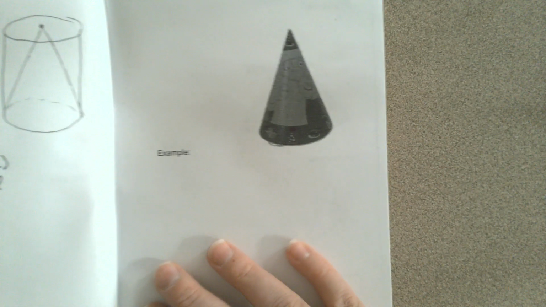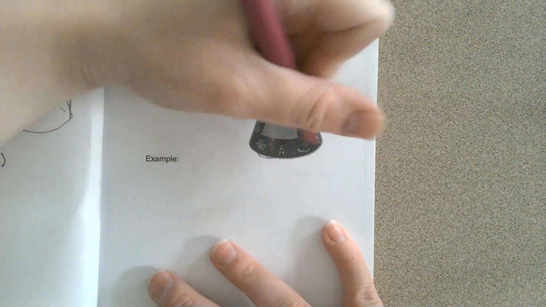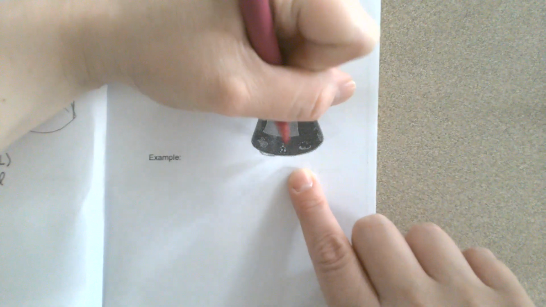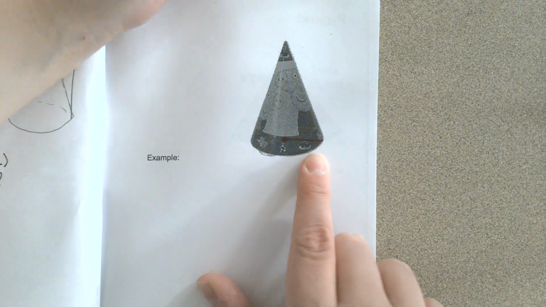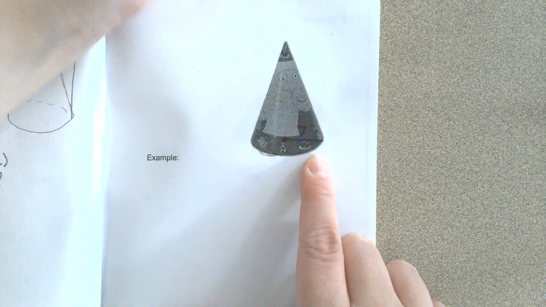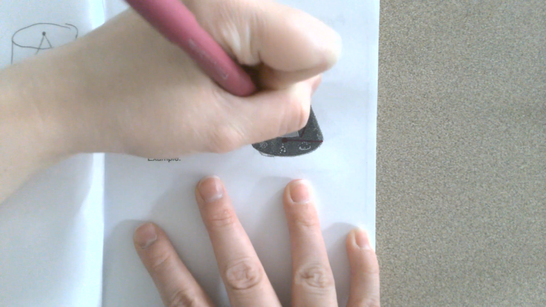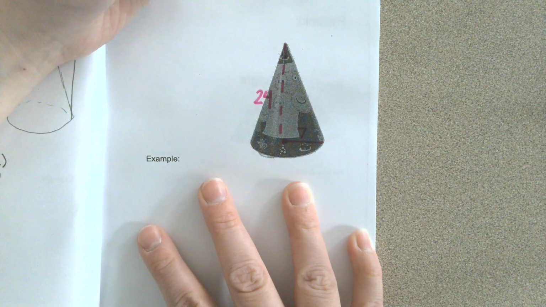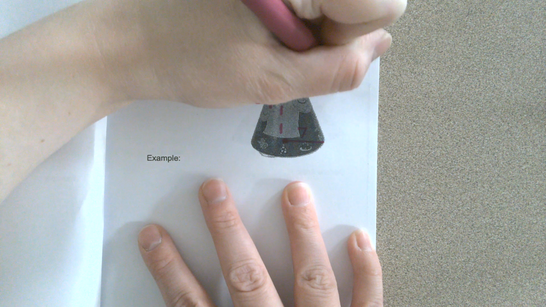Let's see an example. This is what you will want the marker for. If you haven't grabbed one already, I highly recommend it, because this picture is extremely dark, so when you draw on it, it's hard to see. But let's give this party hat a radius of 7, a height of 24, and then L, the slant height, let's make it 25 centimeters.